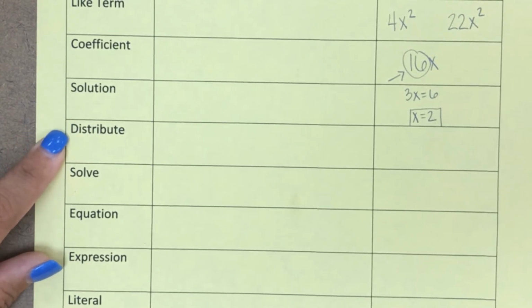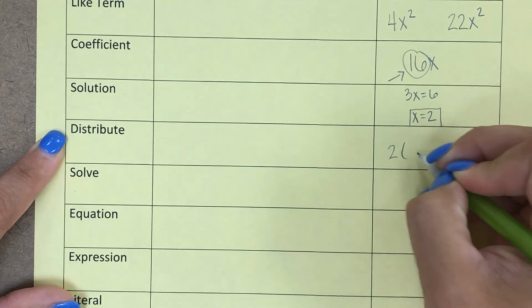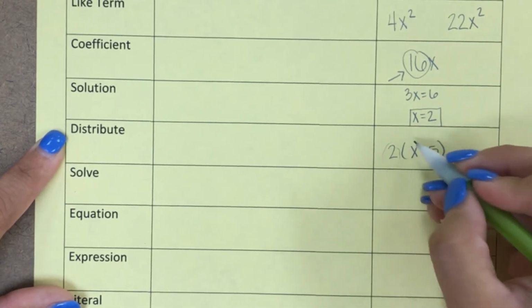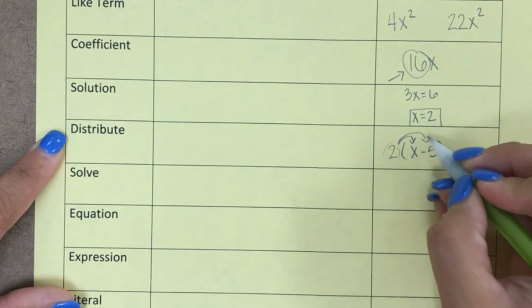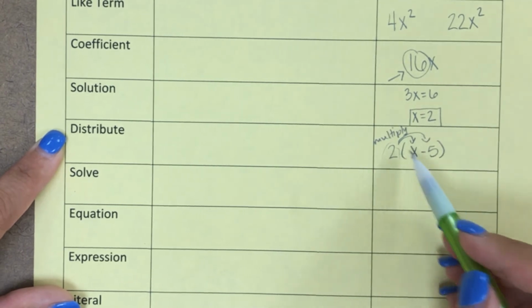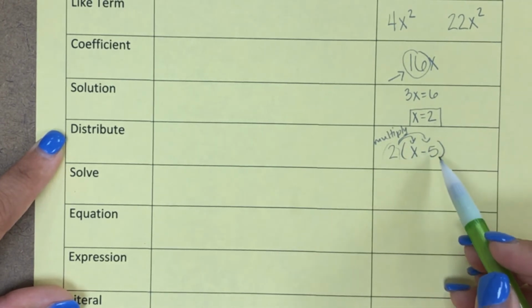Next, we're going to talk about distribute. Distributing just means to multiply every term inside the parentheses by the term on the outside. So for example, if I had 2(x - 5), to distribute would mean to take this 2 and multiply it by the x and multiply it by the -5. It's just giving it to everything inside.